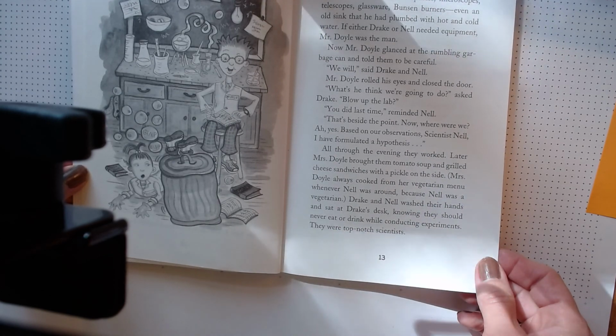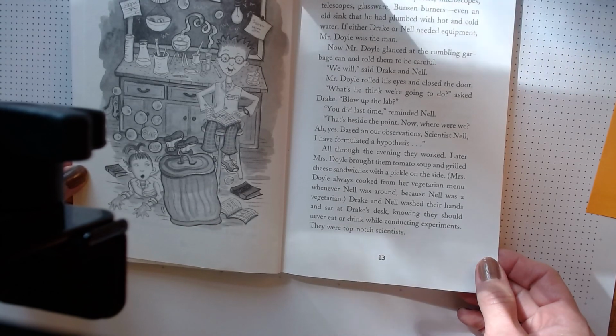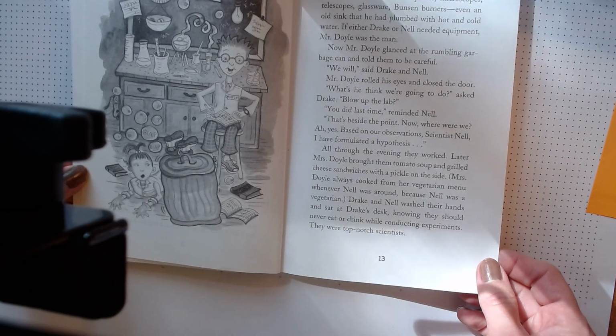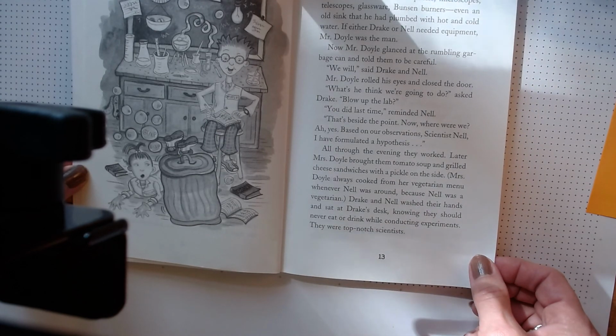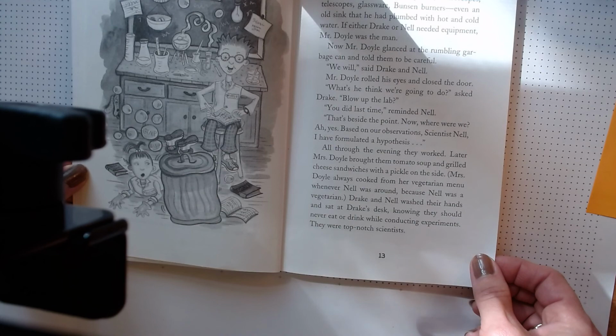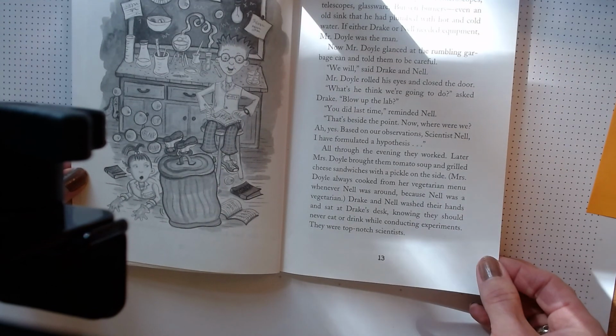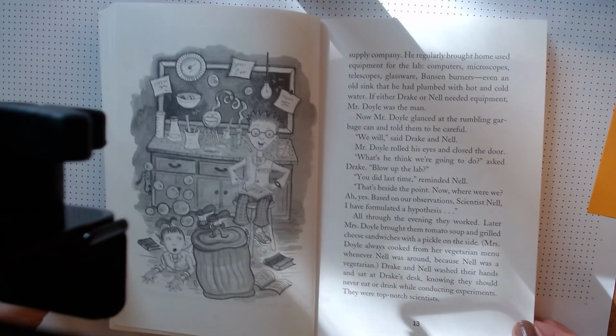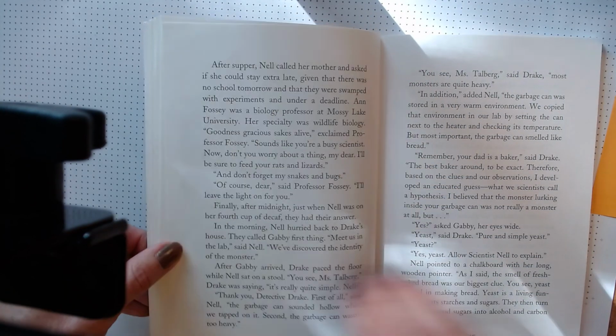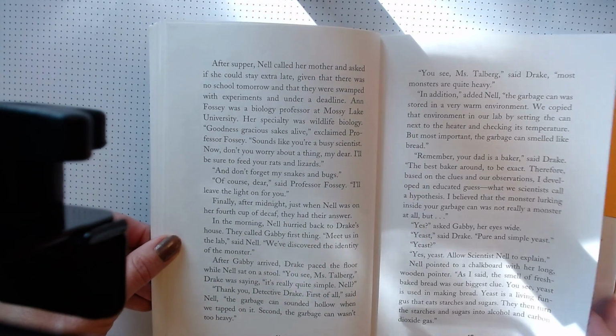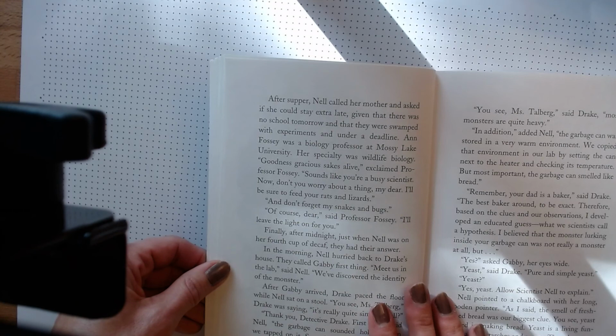Mrs. Doyle always cooked from her vegetarian menu whenever Nell was around because Nell was a vegetarian. Drake and Nell washed their hands and sat at Drake's desk, knowing they should never eat or drink while conducting experiments. They were top-notch scientists. Are you catching on that they're really following the rules, right? They're really concerned about getting very accurate results.